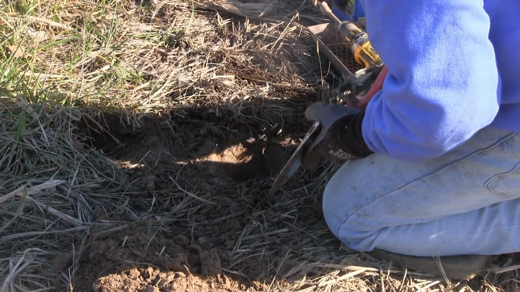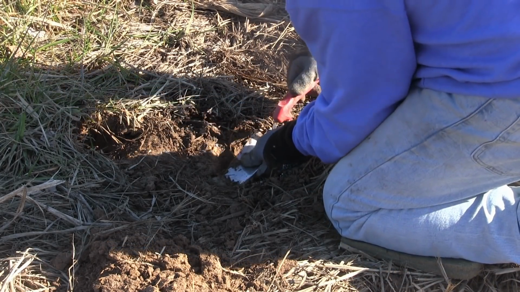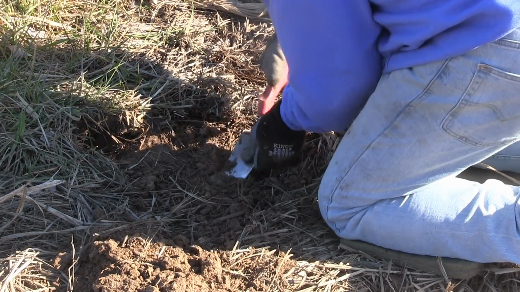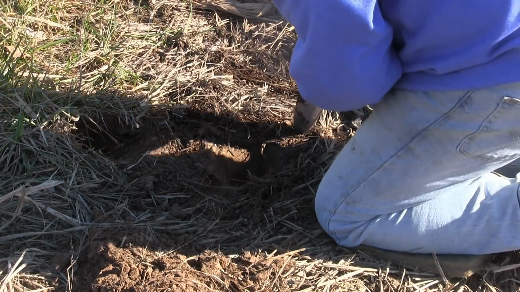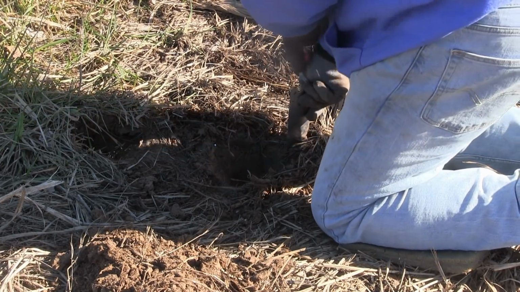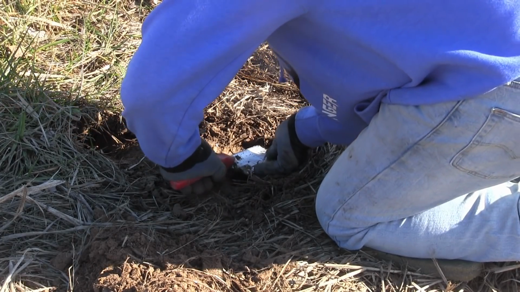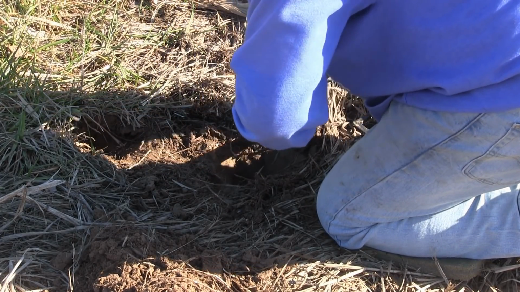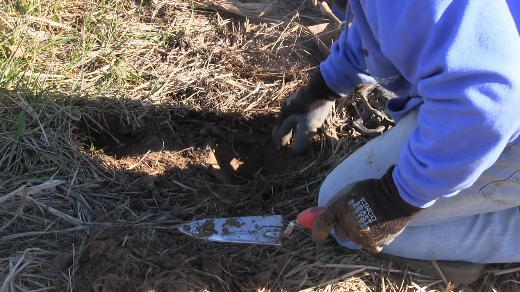So once I pick this up and move it, now I've got a spot for those levers to fit down into. Again, I'm going to go about 1 inch deep, and I'm just pulling out that spot.